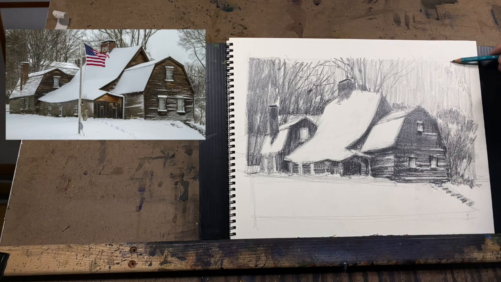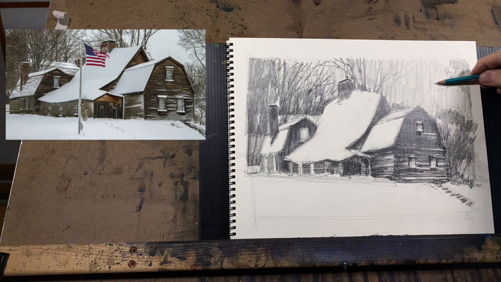And even in this corner, it's a nice compositional tool. It just happens to be here. Kind of frames our image nicely. Just a few branches coming in from the upper left.